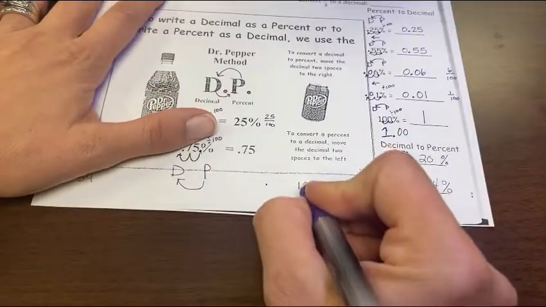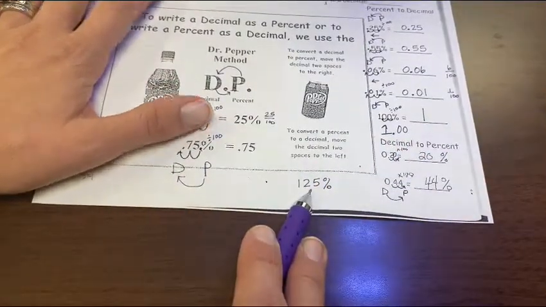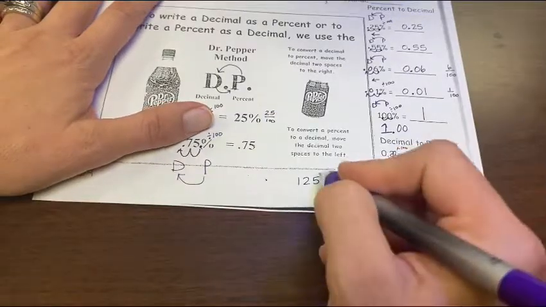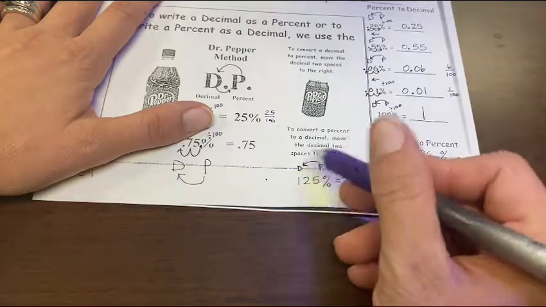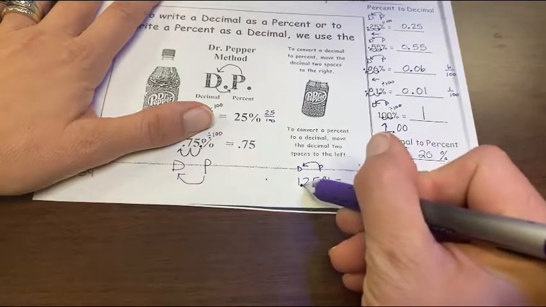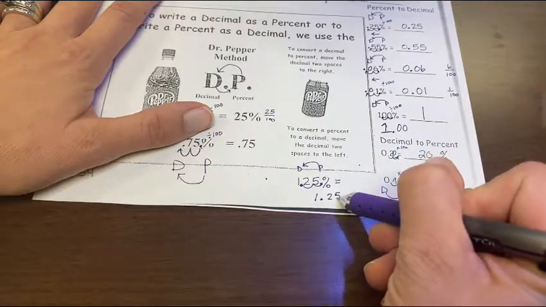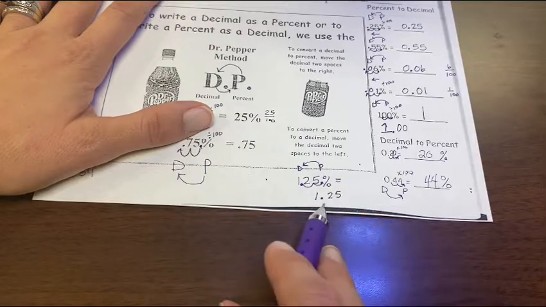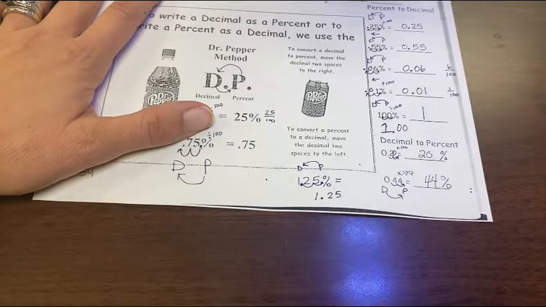So if you have something like 125%, that's going to be more than 1 whole. When you turn that into a decimal, you're going from percent to decimal. There's your invisible decimal, and you move it 2 places to the left. 125% is going to be equal to 1.25. And if you were turning that into a percent, you would move it 2 places back, and that would be 125%.